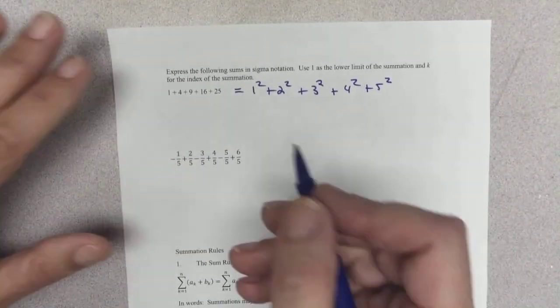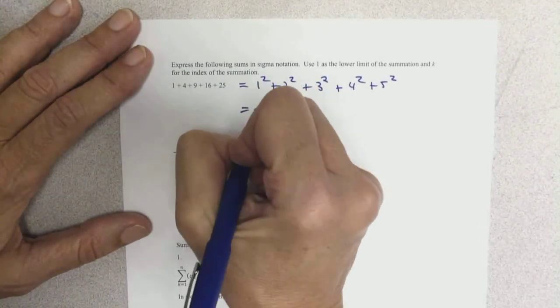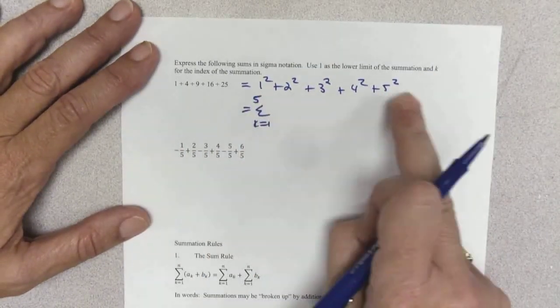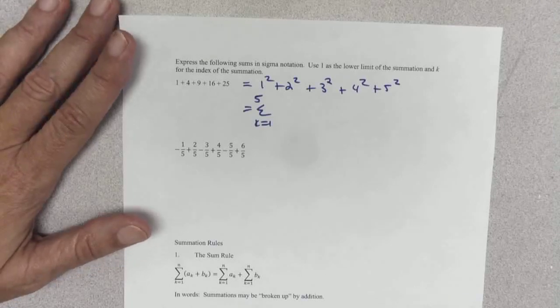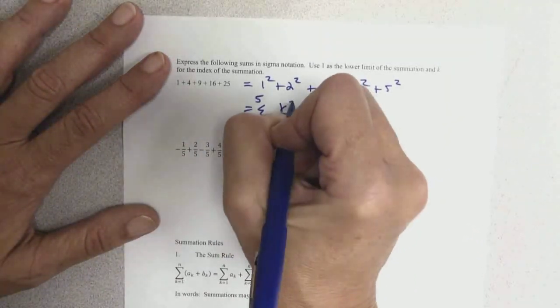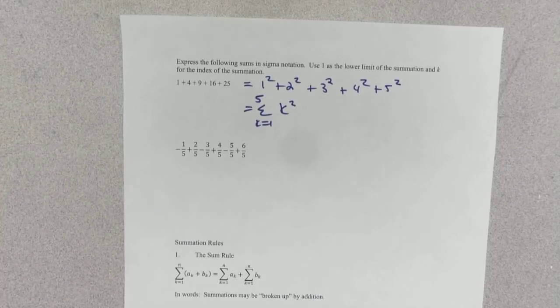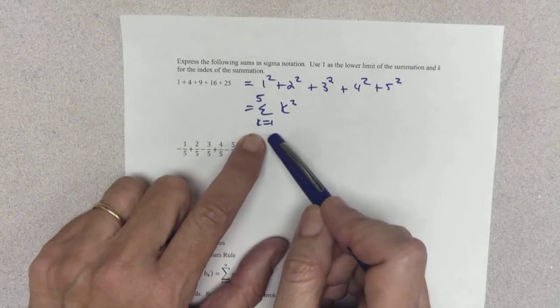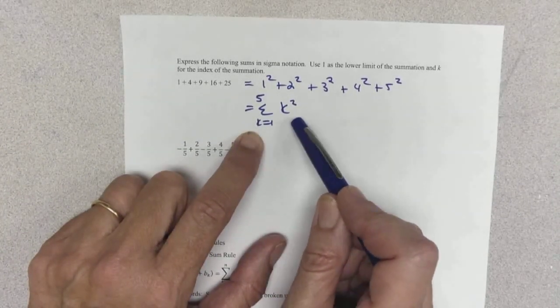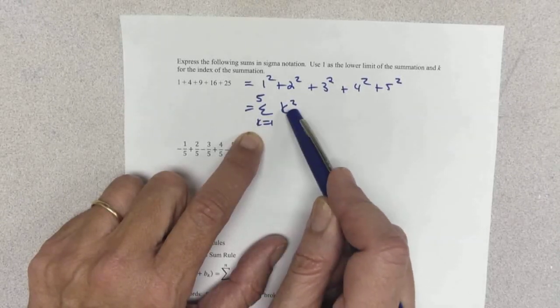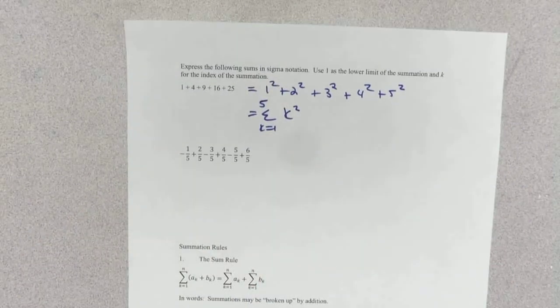So I could say that this is going to be the summation from k equal 1 to 5, because they said start at 1, this goes to 5, and then what are we doing each time? We are just squaring. And so there would be the notation, the summation for it. And then you can think about it. If I start at 1, square it, 1 squared, go up to 2, square it, 2 squared, go up to 3, square it, 3 squared. And so there's my summation.